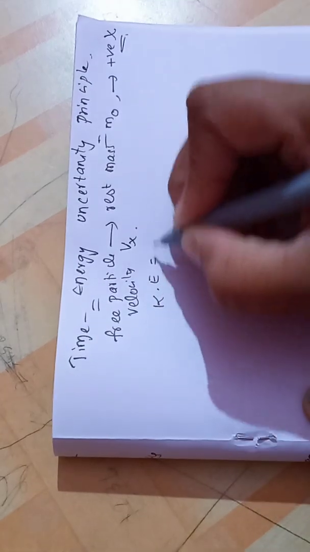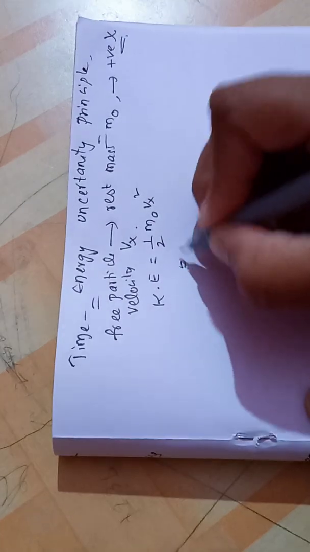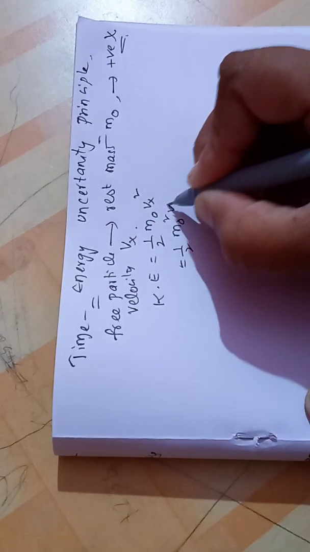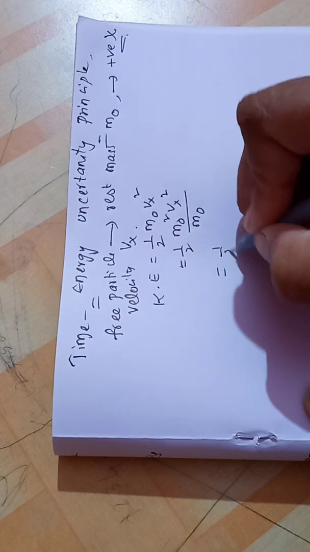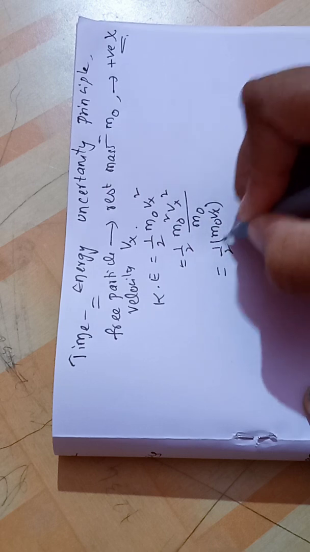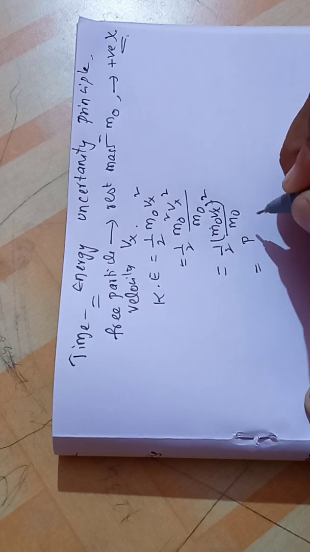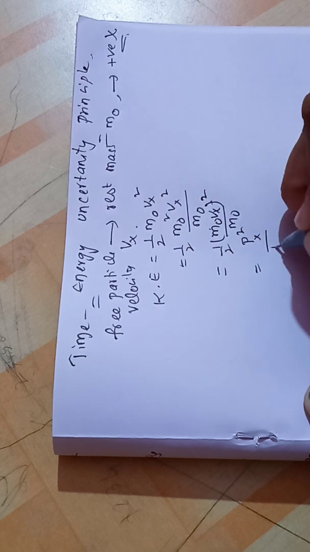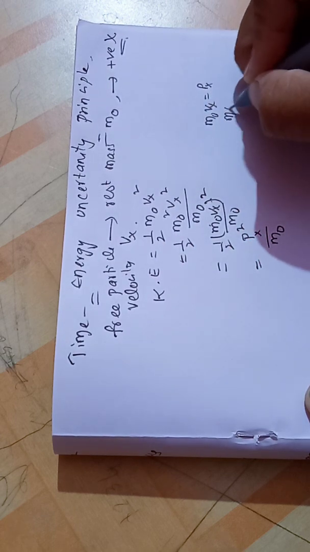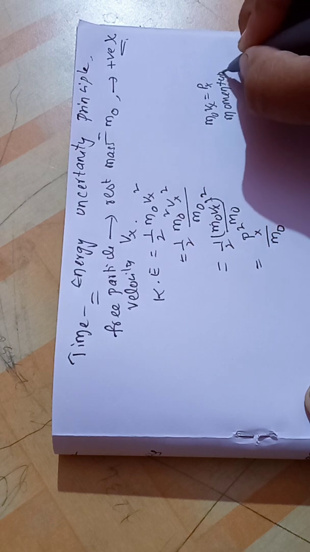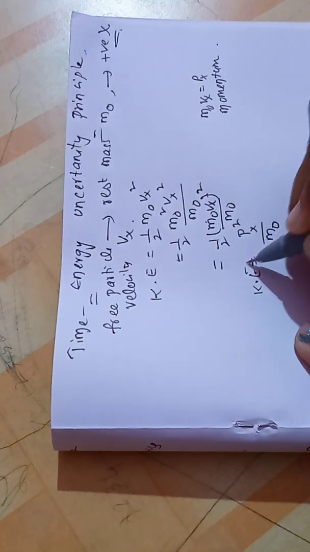Kinetic energy is nothing but half m0 Vx square, or half m0 square Vx square by m0, or half m0 Vx whole square by m0. What is mass into velocity? Momentum. So px square by m0, where m0 Vx is nothing but px, which is the linear momentum. So this is the kinetic energy.